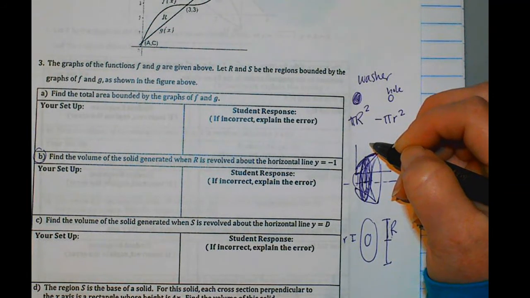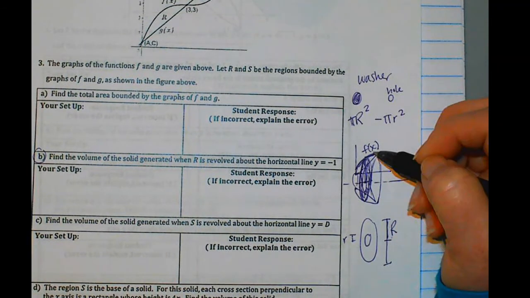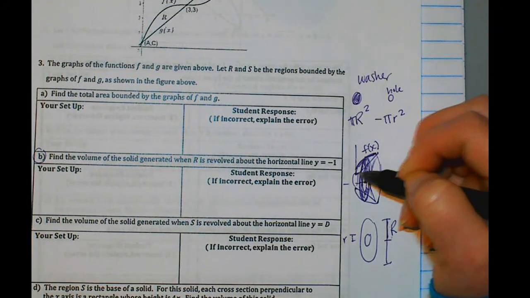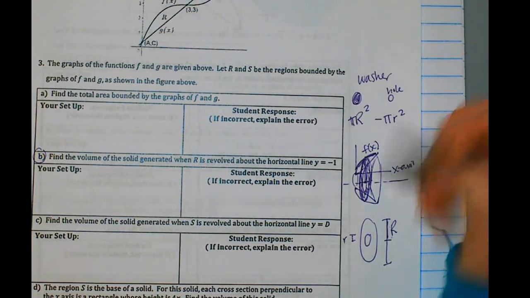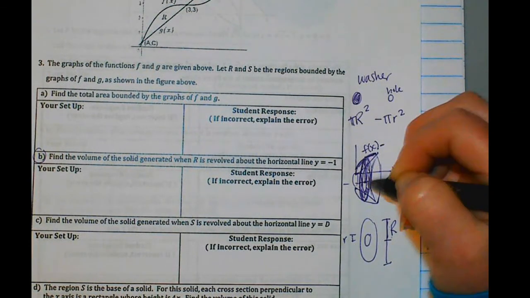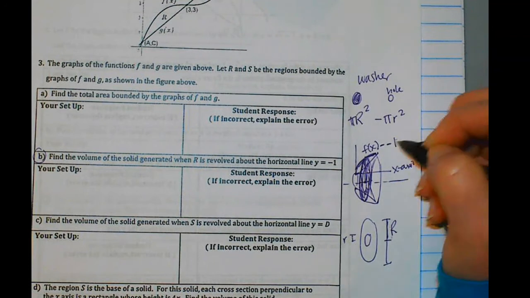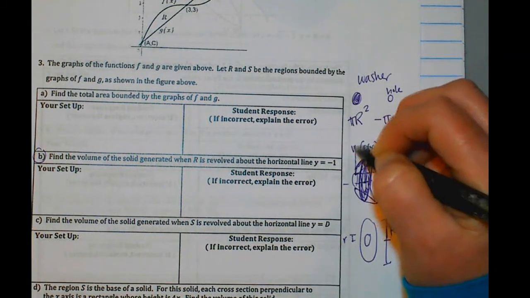Looking at the graph, you'd have to look at your paper if you still have it. So f of x would go to my x-axis, but I need to go all the way to -1. So we need to subtract the top minus the bottom, and the bottom is -1. So it ends up being f of x plus 1. That's the radius. So that's going to be squared with the pi in the front.